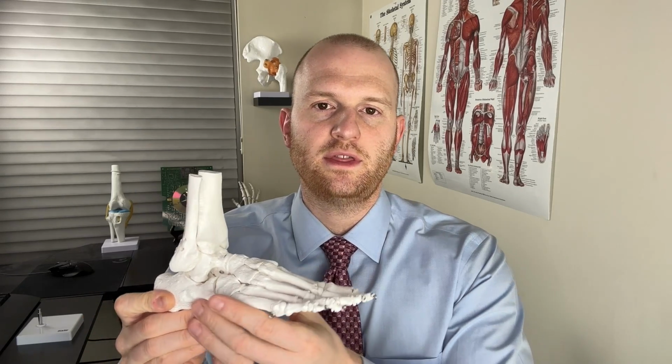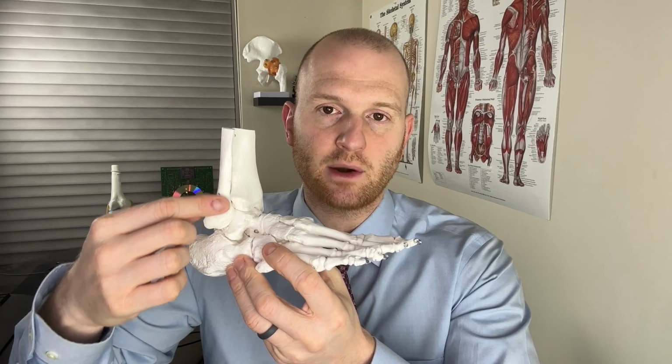Here I have a model of the foot and ankle, and so it's important to know that the ankle joint is formed by this tibia bone, also known as the shin bone, that's going to come down and form the inside piece, also known as the medial malleolus. Then as we flip this model towards the outside or lateral part here, we have the fibula bone that's going to come down and form the outside, also known as the lateral malleolus. Then as we look deeper into the model here, we have a bone known as the talus bone, and these bones together make up what we know as being the ankle joint.